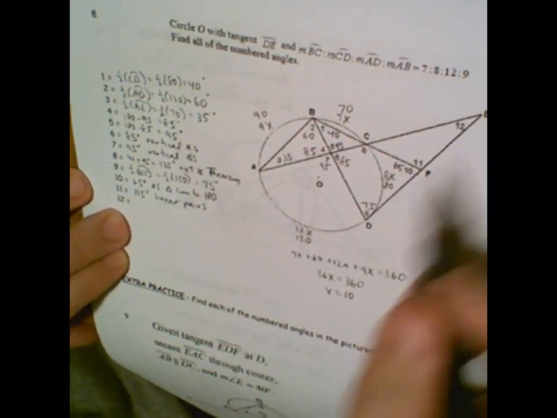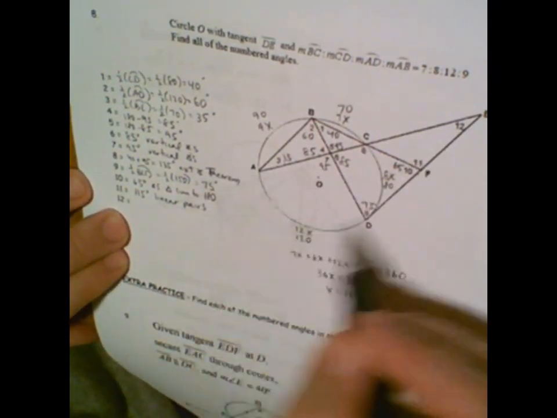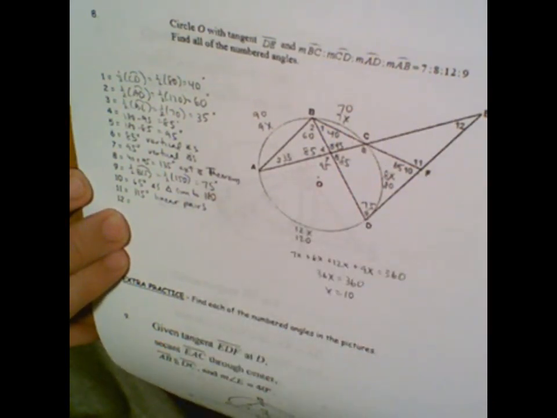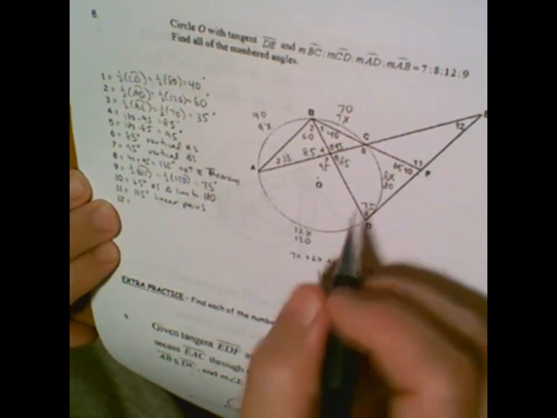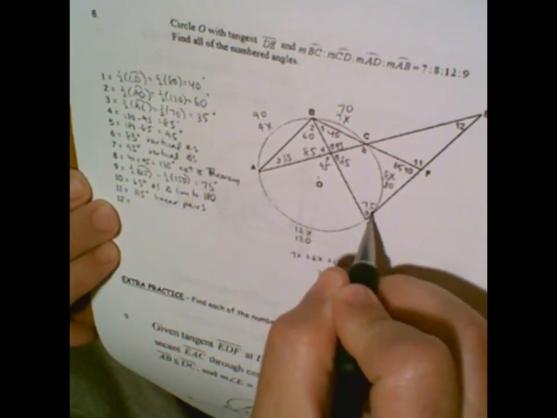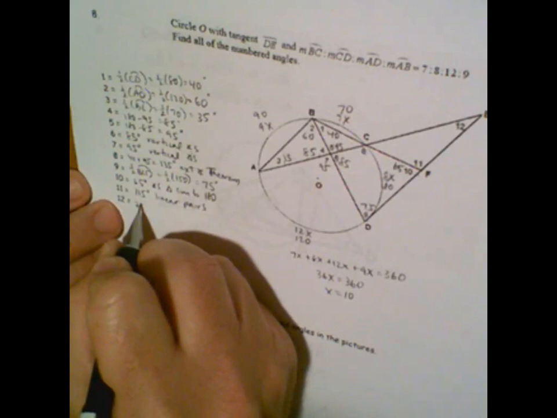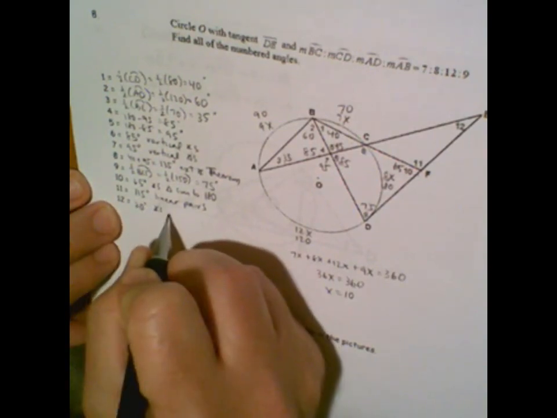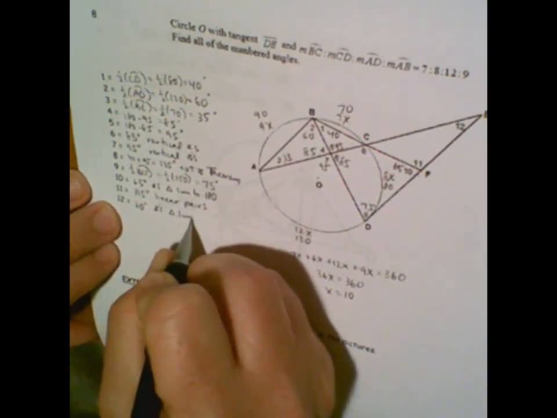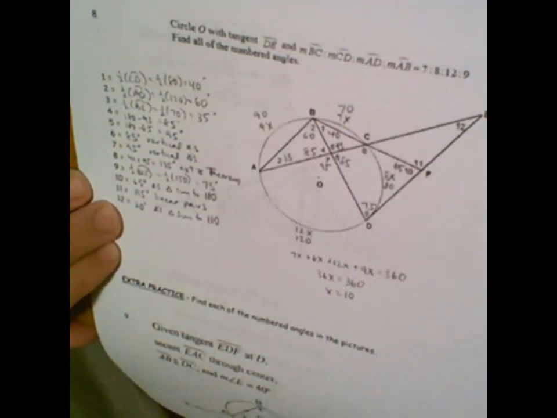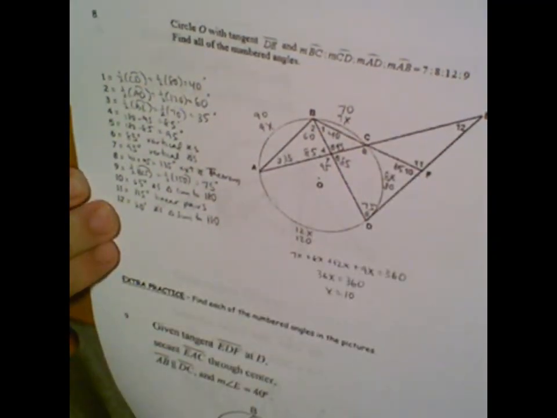And number 12, 1/2 the far arc minus the close arc, or the far arc minus the close arc divided by 2, or angles of a triangle. 85 plus 75 is 160. 180 minus 160 leaves 20 for here. 20 degrees, angles of a triangle sum to 180. I actually prefer the far arc minus the close arc, but these are the ways that the kids see it a lot.